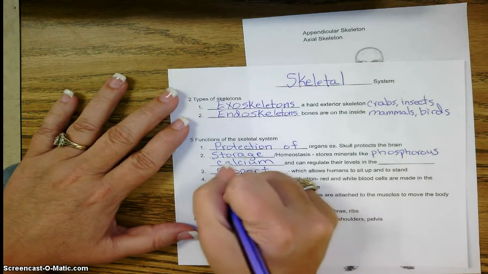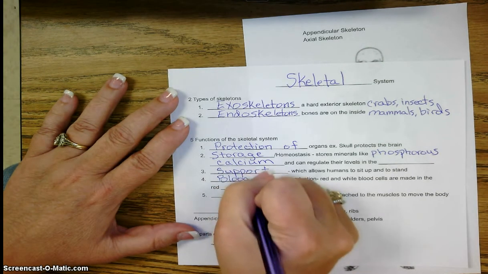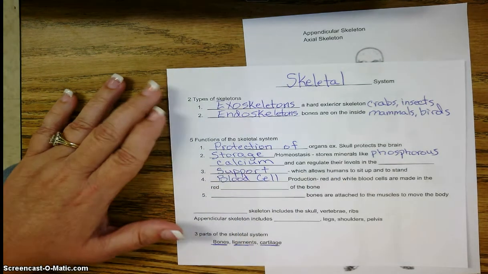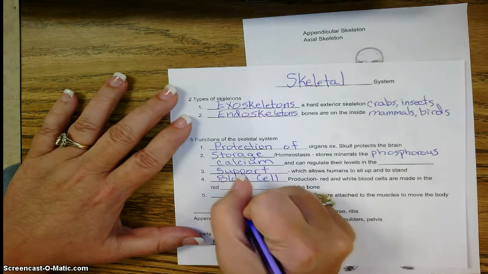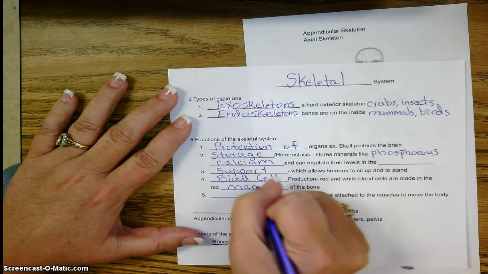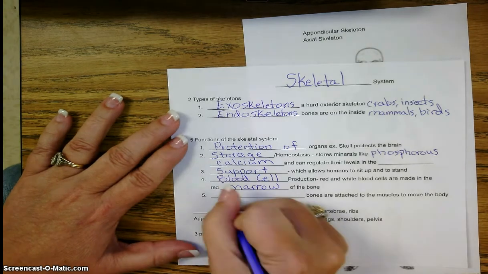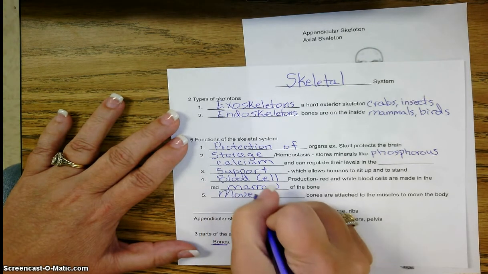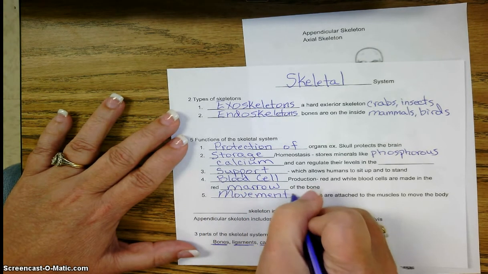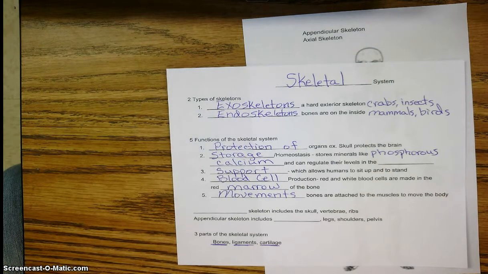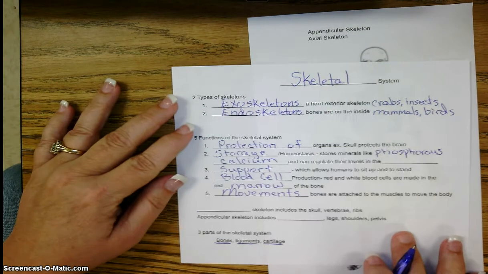We have blood cell production. The red and white blood cells are made in the red marrow of the bone. And we have movement because the bones are attached with tendons to the muscles.